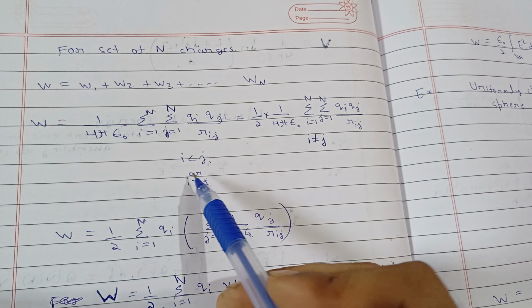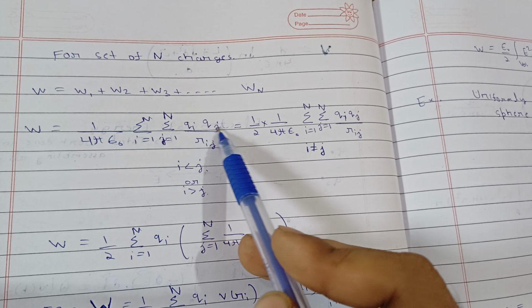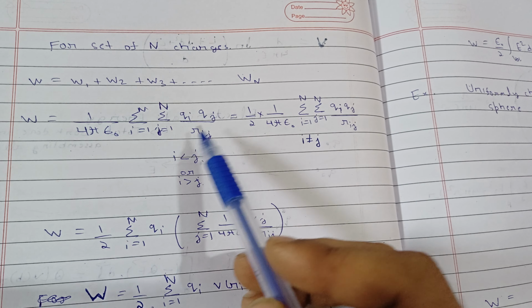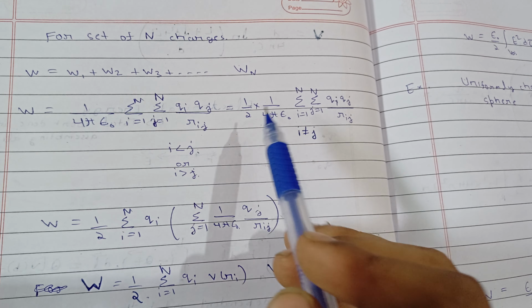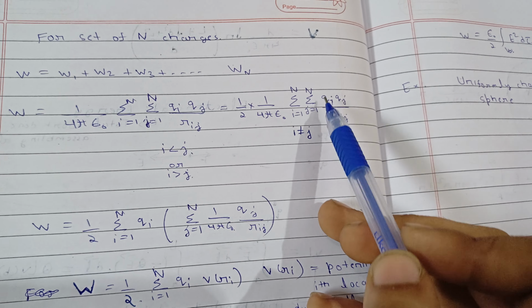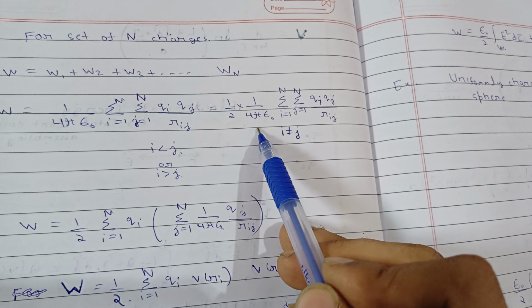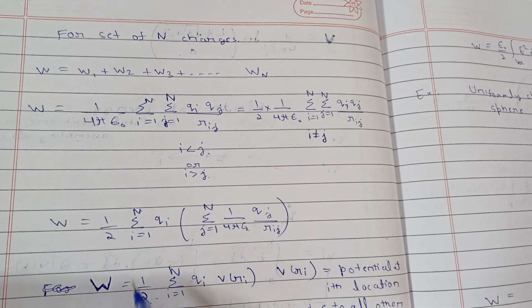But if we say that we can write anything, 1 2, 2 1, 2 3, 3 2, then 1 2 can be written as 2 1. So there are two things the same, and we need to divide by 2 because we are getting something double. So if i is not equal to j and all possibilities are possible, meaning 1 2 is possible and 2 1 is also possible, we need to divide by 2. That's how we can get our electrostatic potential energy for the complete system.